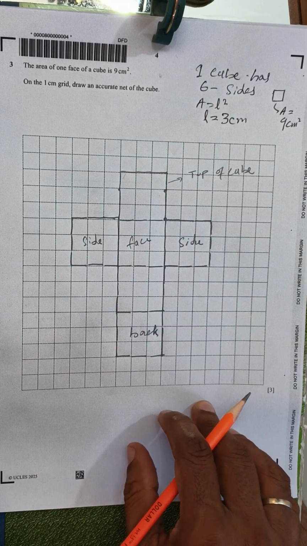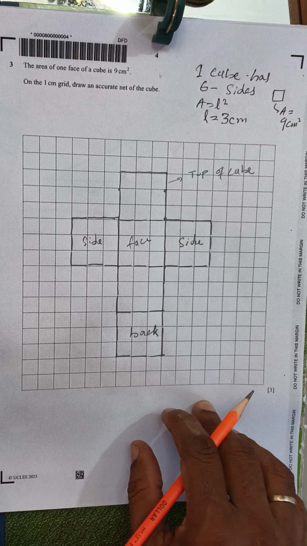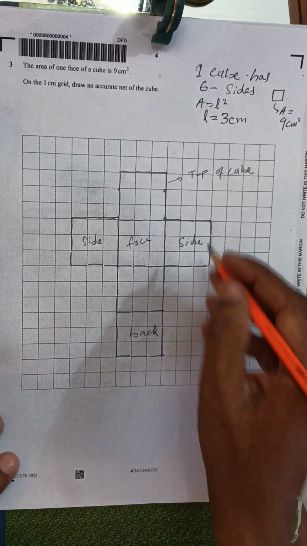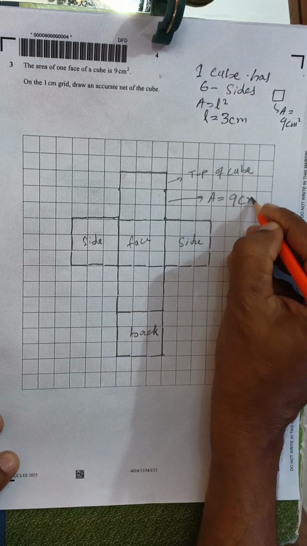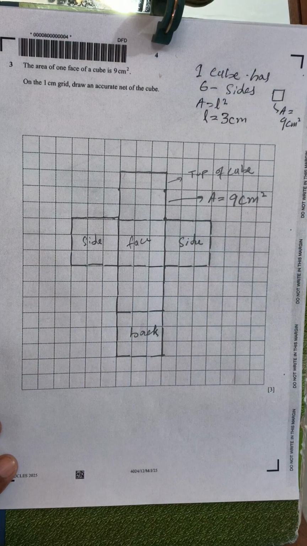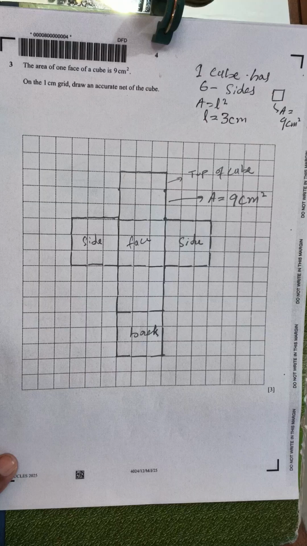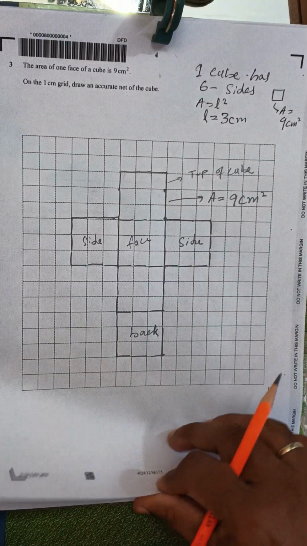Cube which area of one box is 9 centimeter square. The area of this box is A. It is equal to 9 cm square. You got my point? So now we have completed question number 3. Move for question number 4.